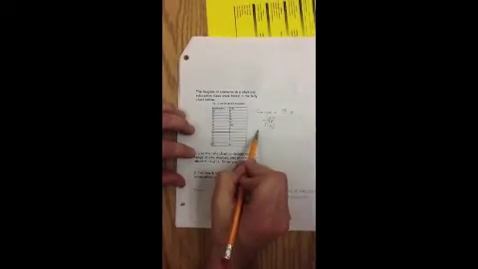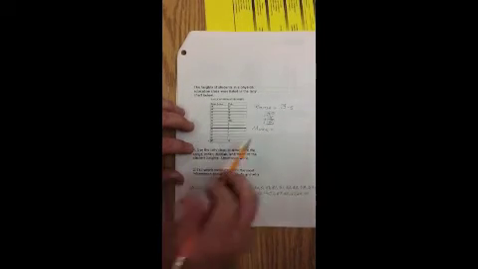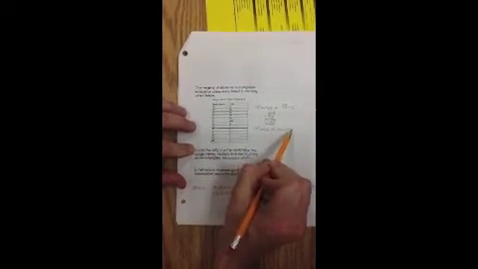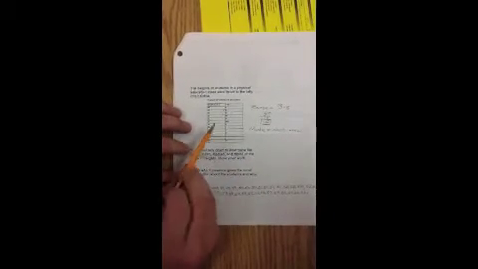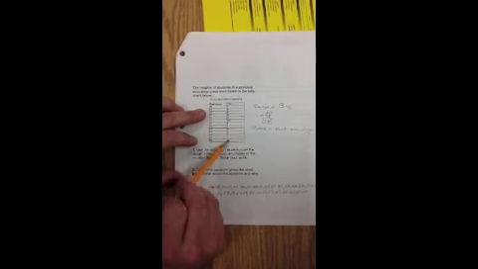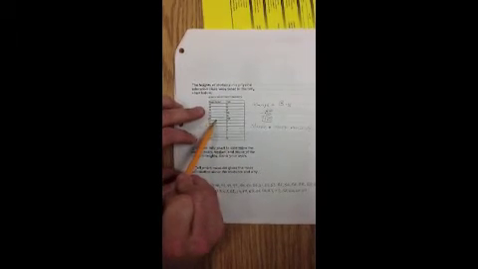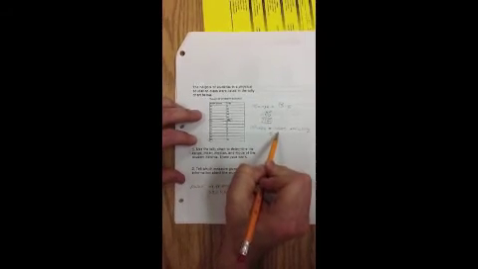My mode, remember, this is the one that occurs the most often, most occurring. When I look at my tally, I'm not looking over here necessarily, not yet. I'm going to look at the tally marks and see which one occurred the most often. And right here is the height that occurred the most often. So my mode will be 53 inches. So the range is 12 inches, the mode is 53 inches. So those two are done.